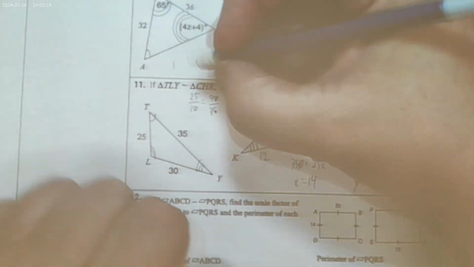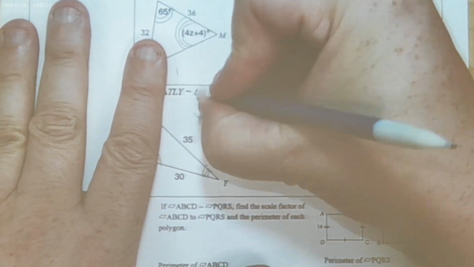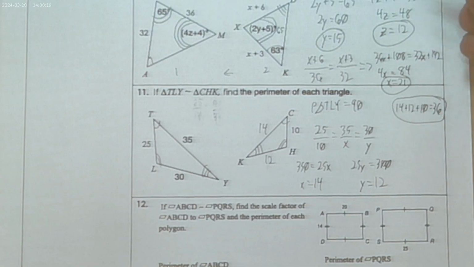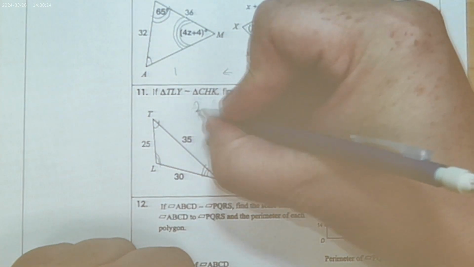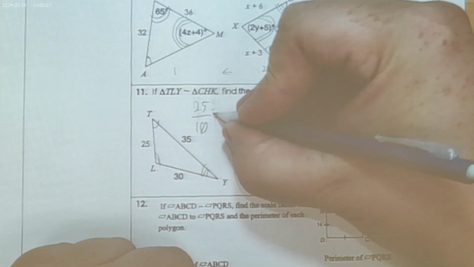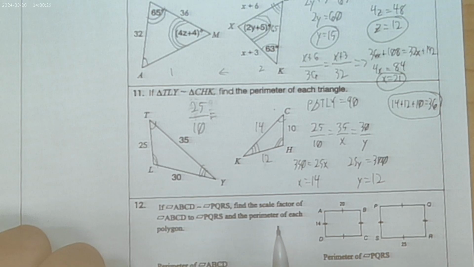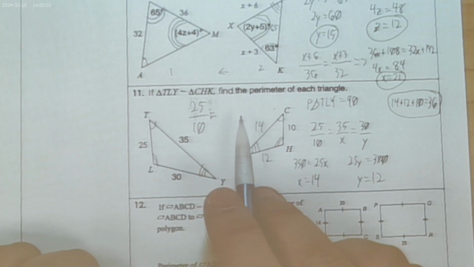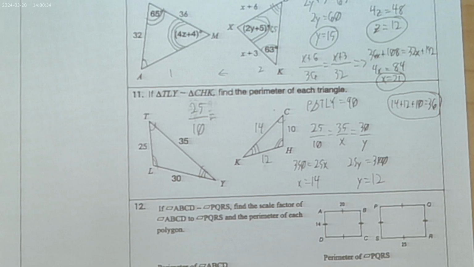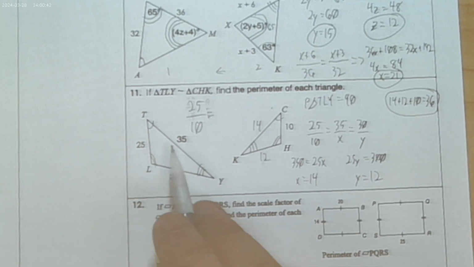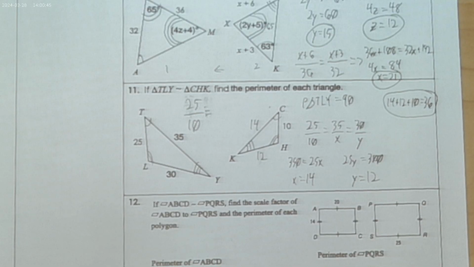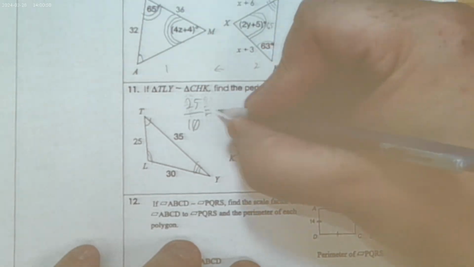So the way that I know that is, I'll show you over here with bigger type, so you can see what I'm doing. So originally I only knew 25 and 10. So going from the big one to the little one, I only knew 25 goes to 10, right? That's my scale factor. But perimeters also scale proportionately with the scale factor. So 25 goes to 10. The perimeter of this whole thing is going to be 35 plus 25 plus 30 equals 90.